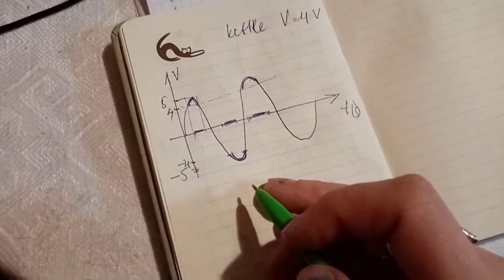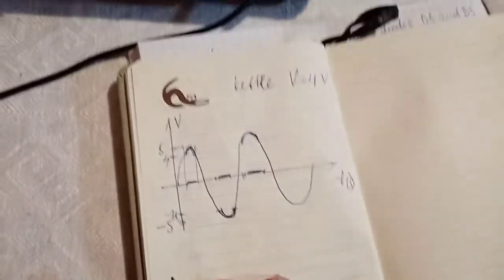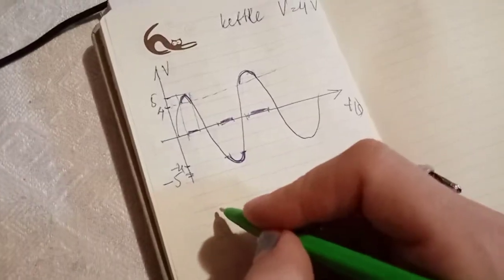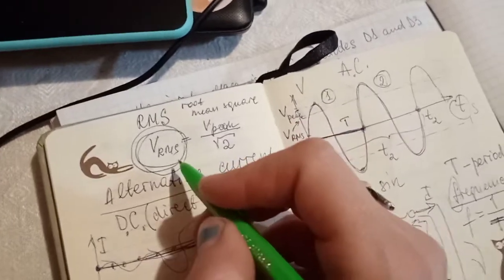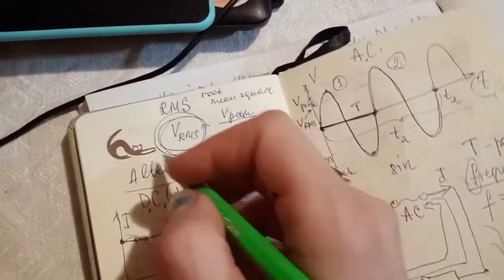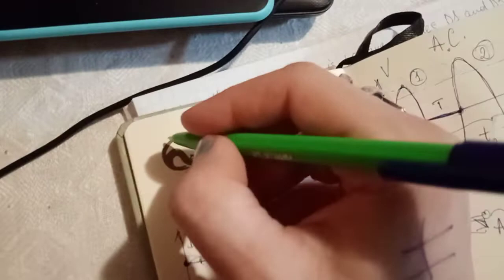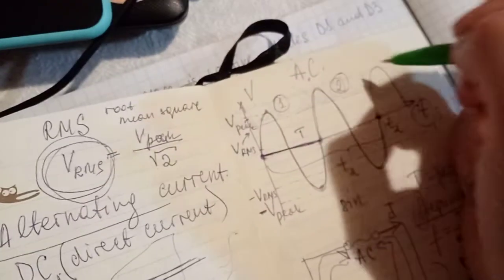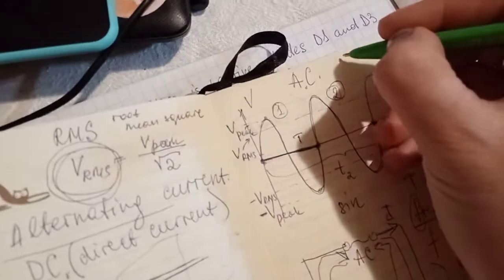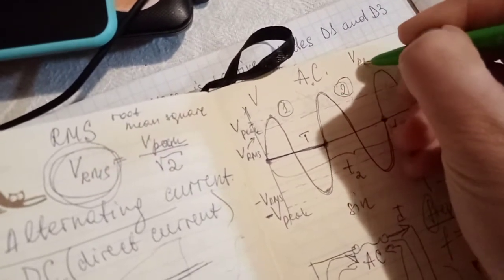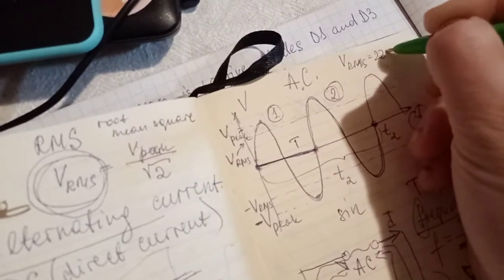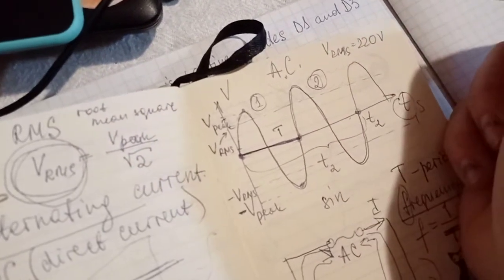Okay, and what can we see more? Also, when I told you about this RMS parameter, it's important to know that in the mains power at our homes, we have a voltage RMS of exactly 220 volts.